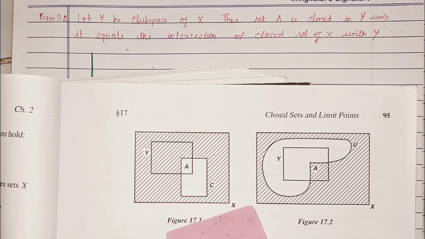So this is what we have to prove, and for this we need these two diagrams.